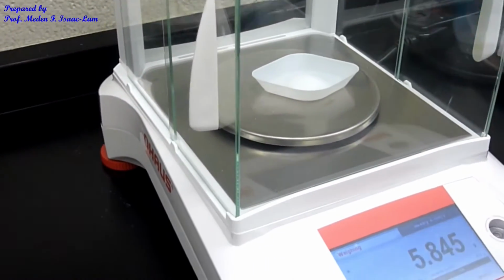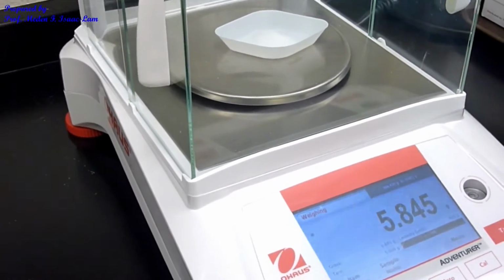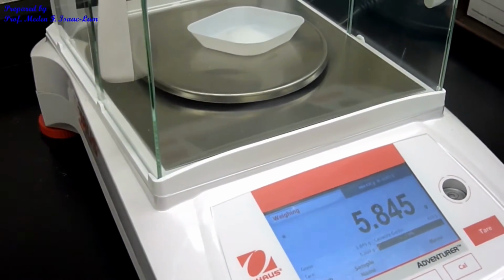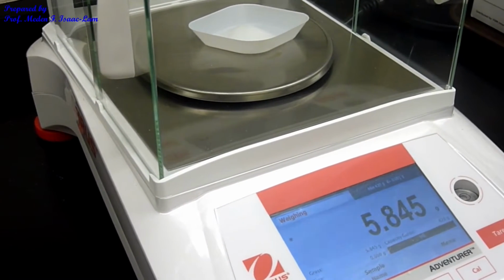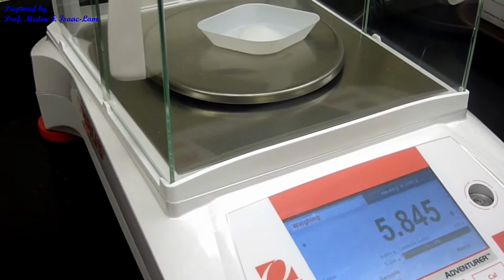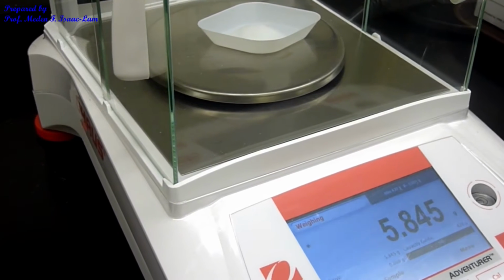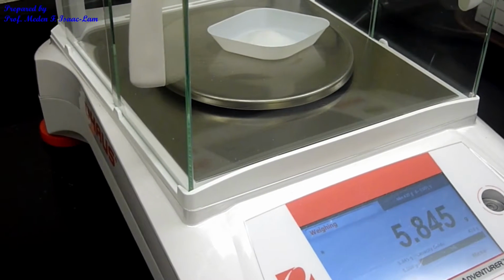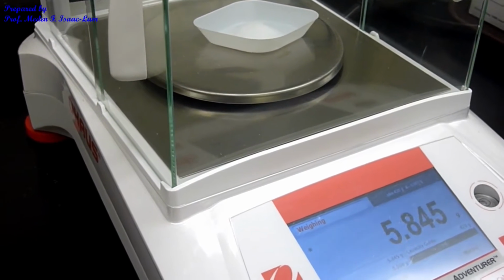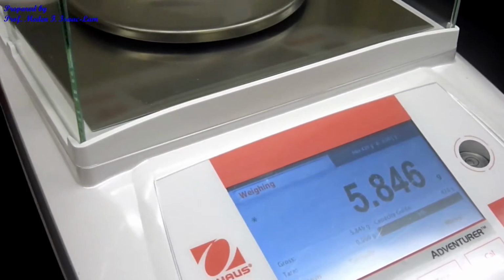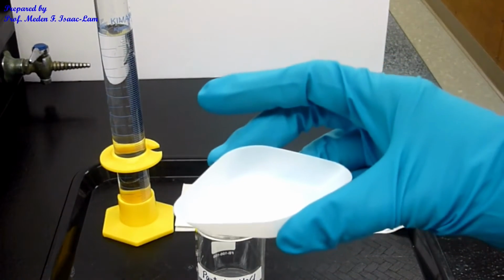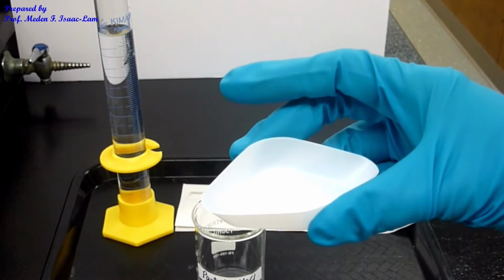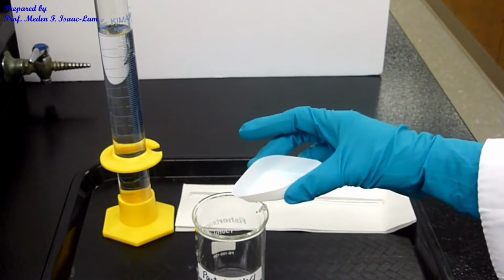So I close it, and we're going to leave it for a few seconds or a few minutes until it doesn't fluctuate. Right now I have 5.845. So write this down, please. 5.845 grams is the weight of the NaCl. This is now the salt that I weighed, 5.845 grams, and I'm going to put it now in the beaker.